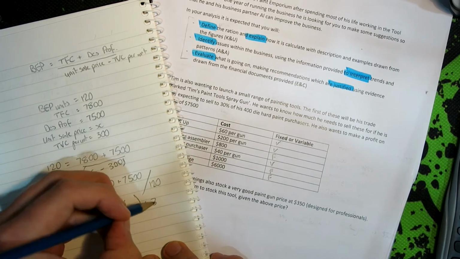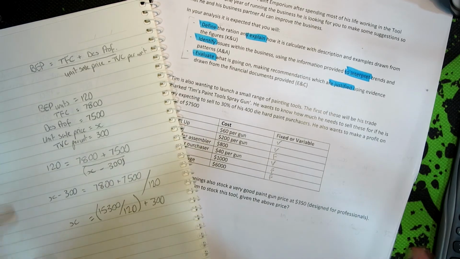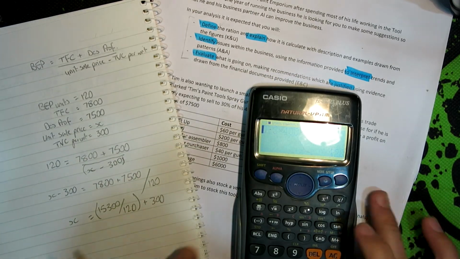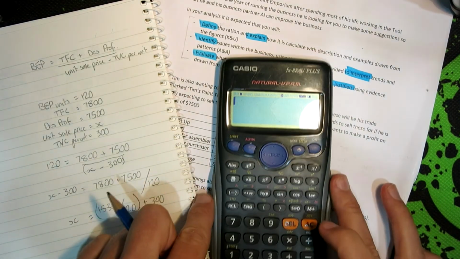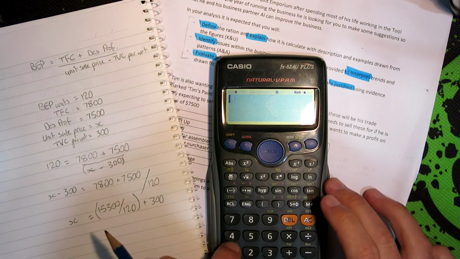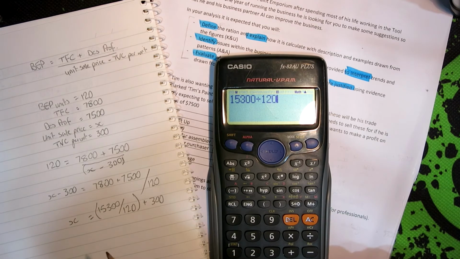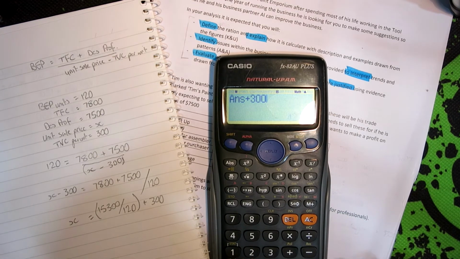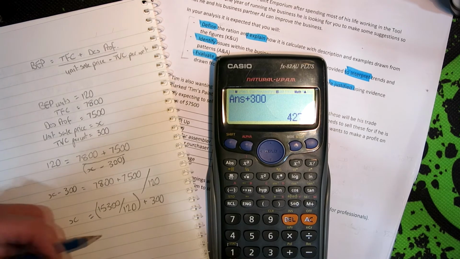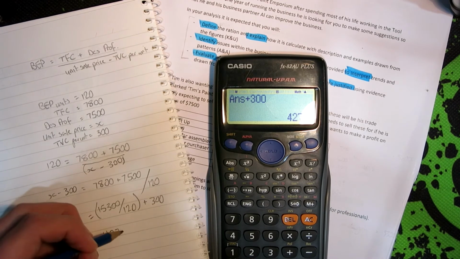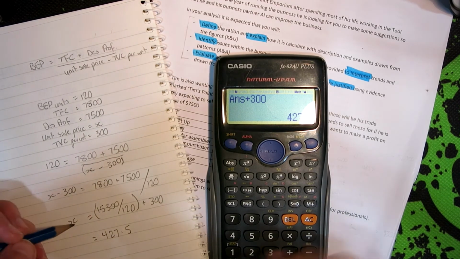So we'll do that now: 15,300 divided by 120 plus 300 equals $427.50.